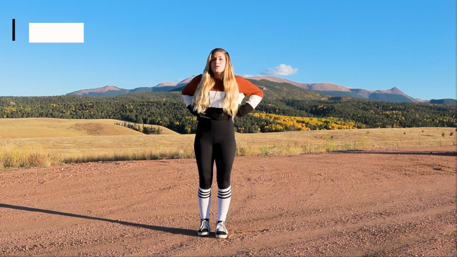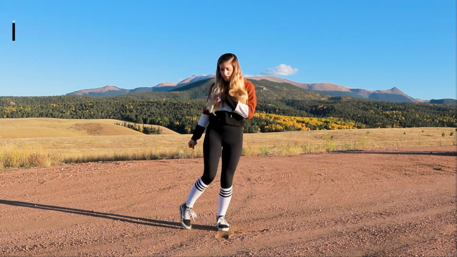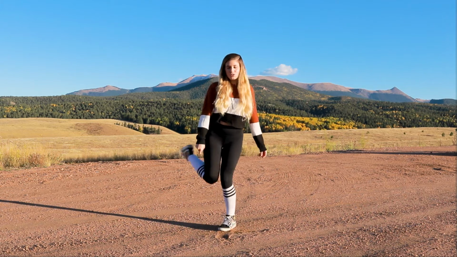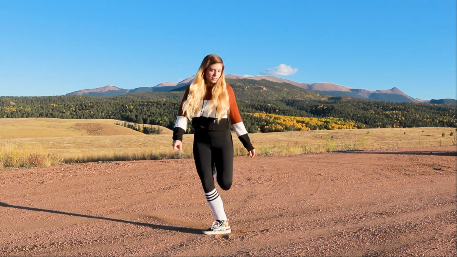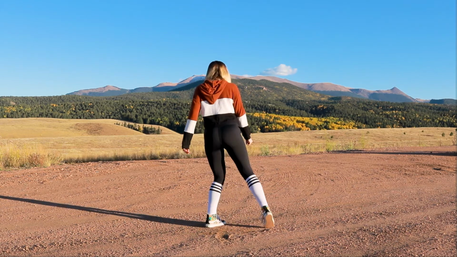A quick demonstration on what a cowtail is. It's where you swoop your foot behind you and you kind of make a circle with it. So from the back.